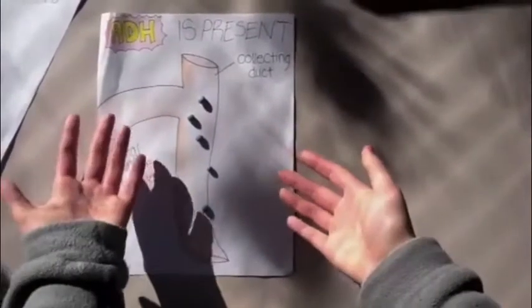We now move on to the collecting duct. The filtrate enters a nearby collecting duct. So what is a collecting duct? Well, collecting ducts are a series of small tubes inside the kidneys, and it's the final component of our fluid filtering process. The filtrate enters one of the collecting ducts.